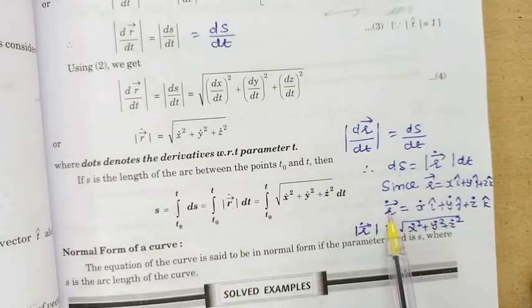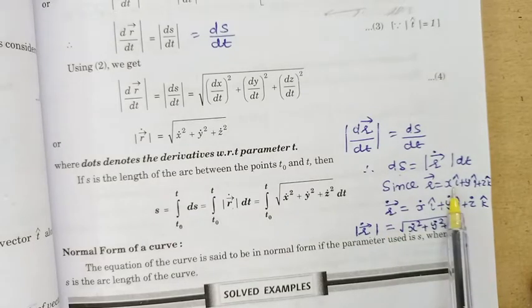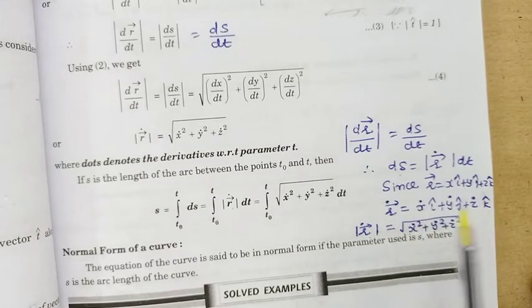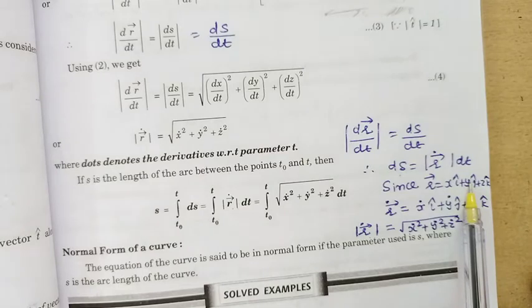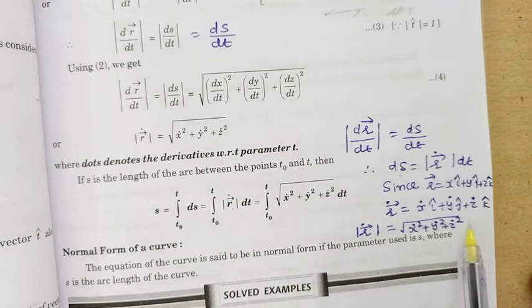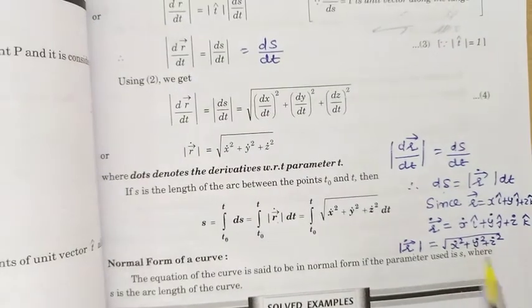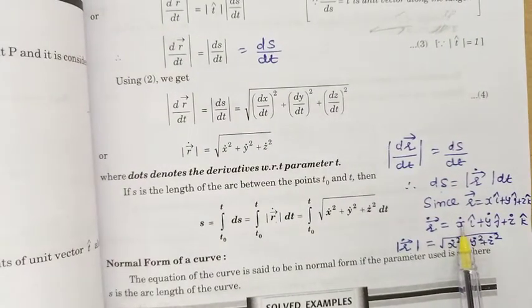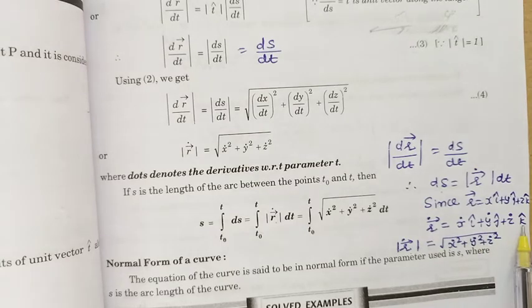So this will become r dot. Derivative of x with respect to t is x dot. Derivative of y with respect to t is y dot. Derivative of z with respect to t is z dot. So r dot becomes x dot i plus y dot j plus z dot k.